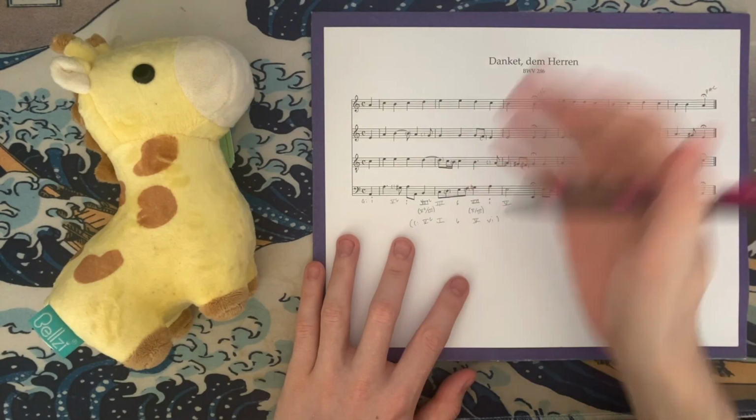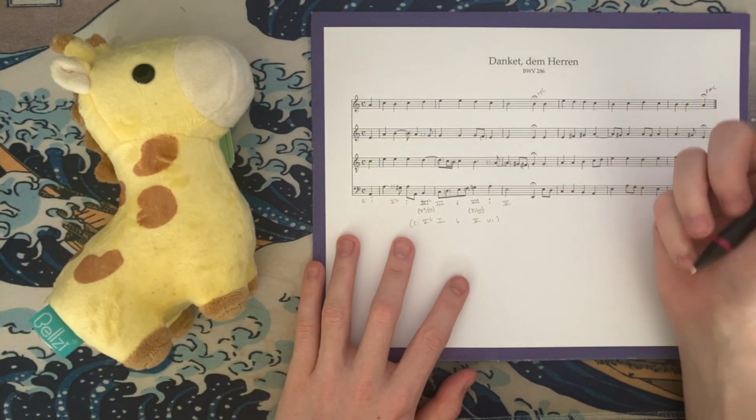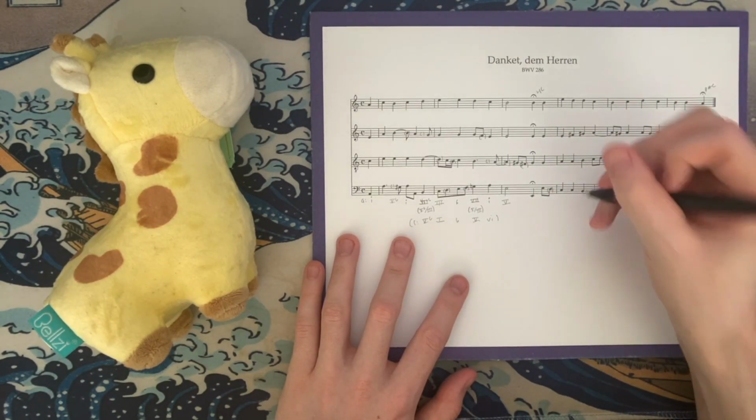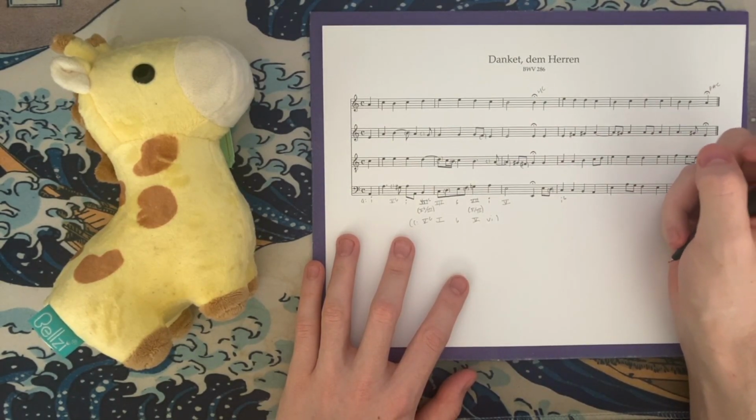We start the phrase off with another E major chord. E, G sharp, E, and B, so we don't need to reanalyze. And then we have a passing seventh in the bass before we get C, A, E, and E, which is A minor in first inversion.